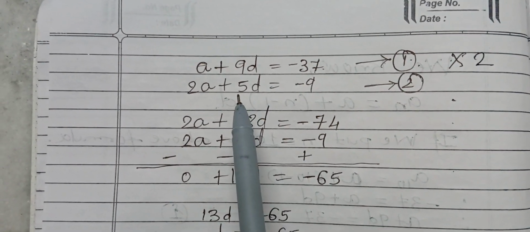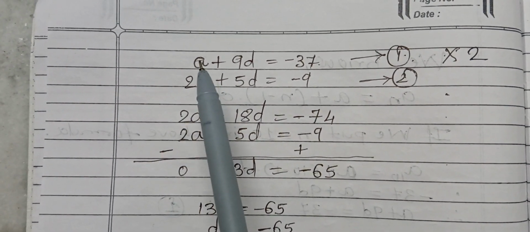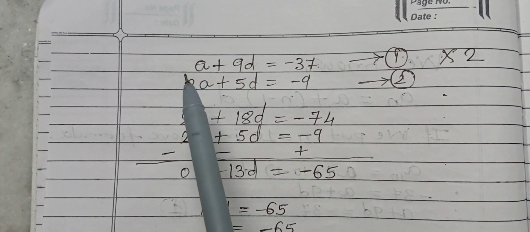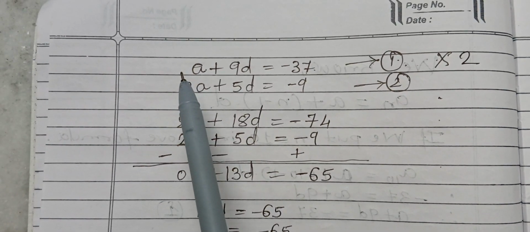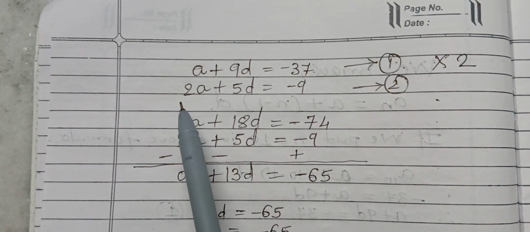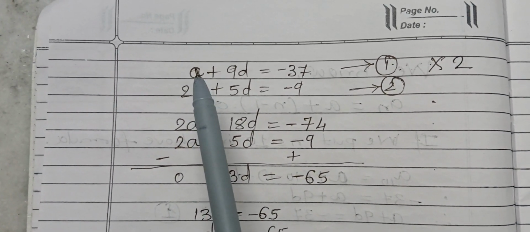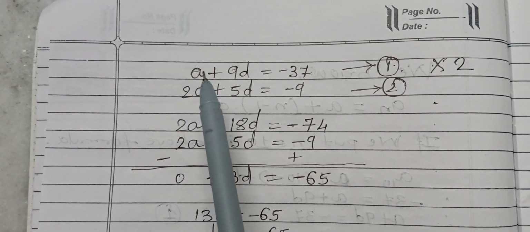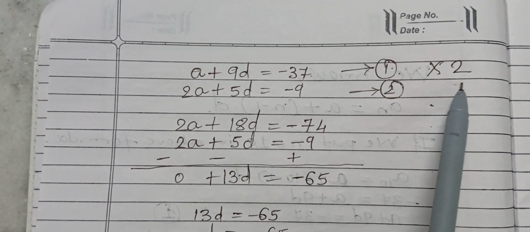Whenever we want to solve these equations, we have to keep the terms equal in terms of the coefficients. What we can see is the coefficient of a is 1 here and the coefficient of a is 2 in the other. So we want to keep them equal in terms of the coefficients. So we have to multiply the first equation by 2, right?